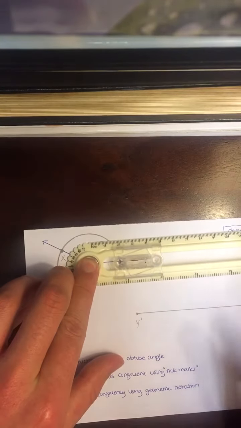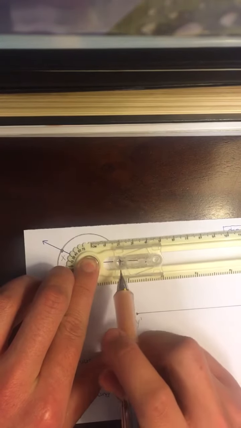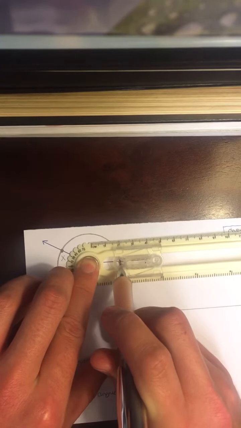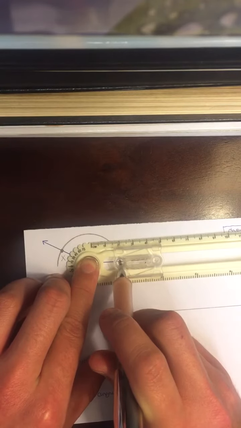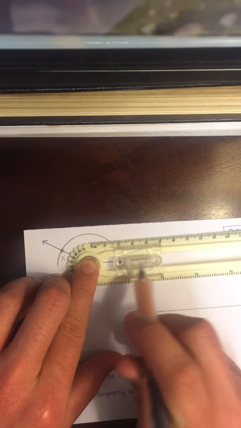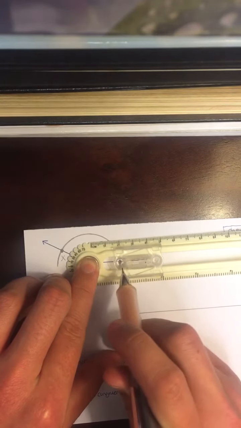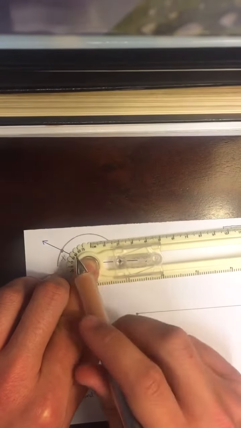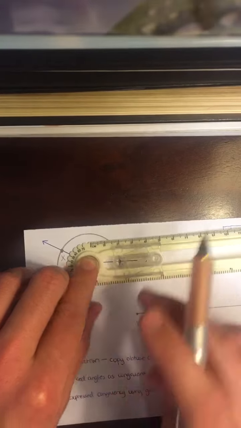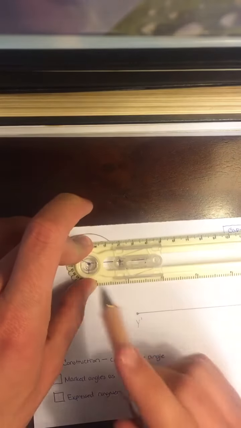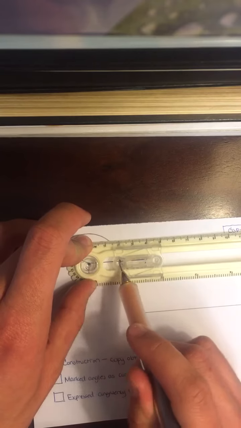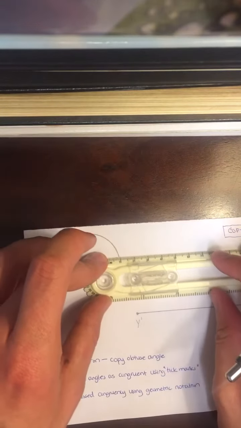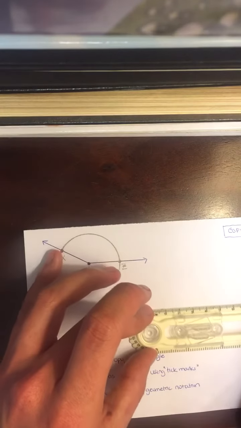I'm going to press firmly and make sure that my sliding tool here, one of the holes, is matching up to that point Z. As long as you didn't change the distance or the slider, it should be matching perfectly because we just created that arc. We're going to take this distance that we've measured between Y and Z, and we're going to take that down below now to my copied angle.